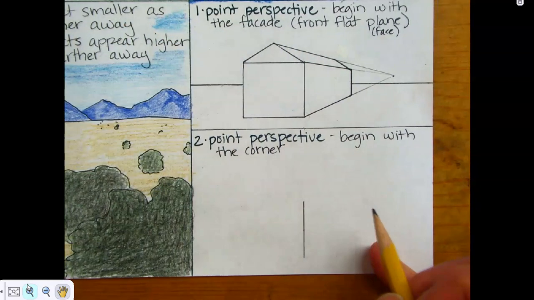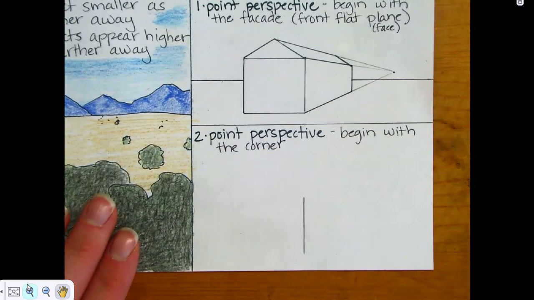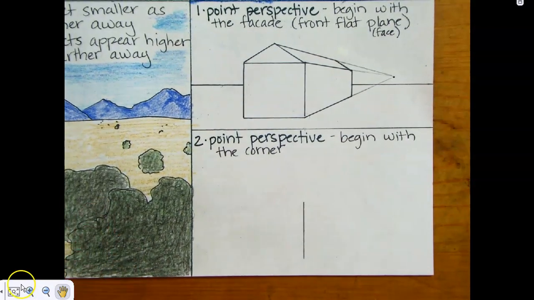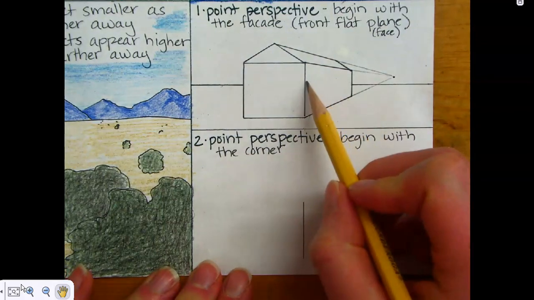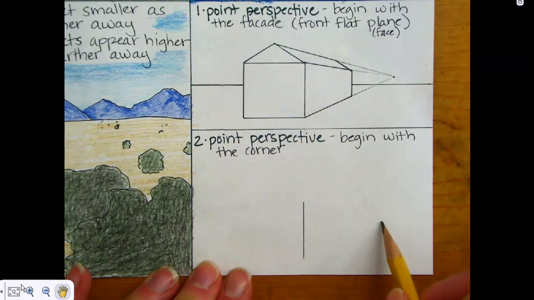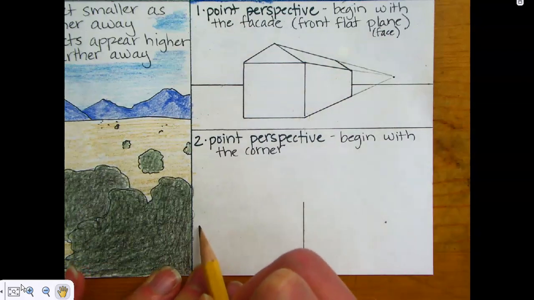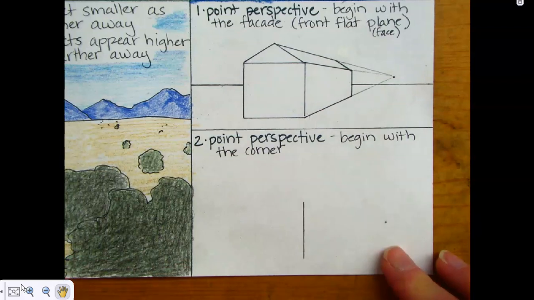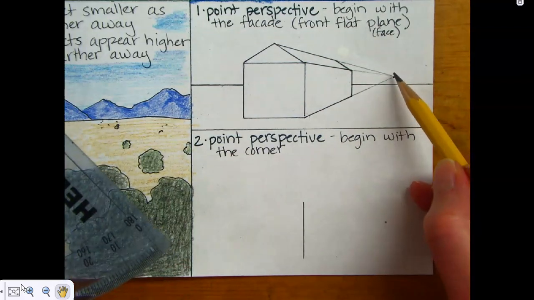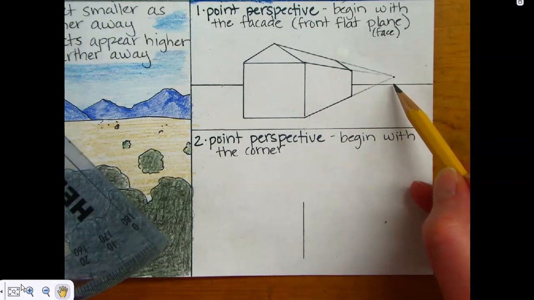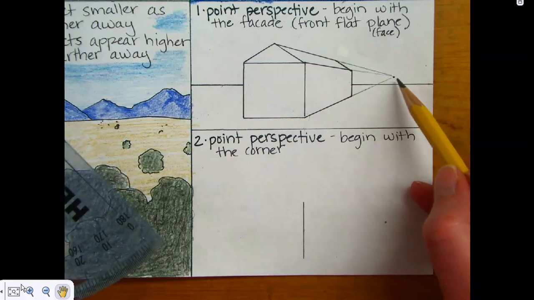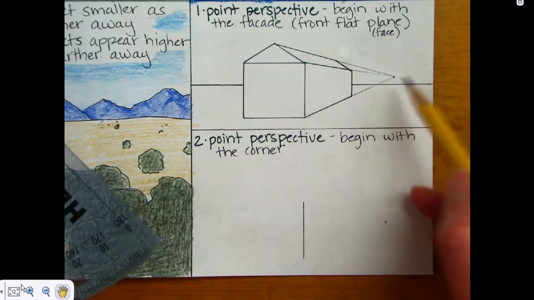So maybe like that. Alright, and so our vanishing points, let's go ahead and make them about the same height. They can be different distances away, but they need to be on the same horizontal line. And I'm not sure, this vanishing point may have needed to be, or the horizontal line, horizon line, might have needed to be where our vanishing point is.